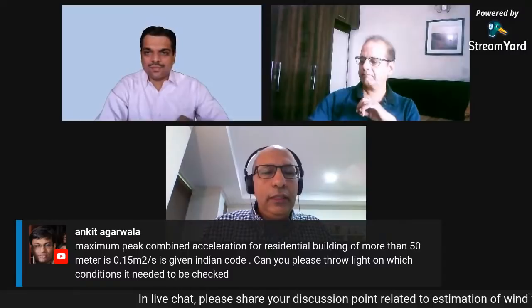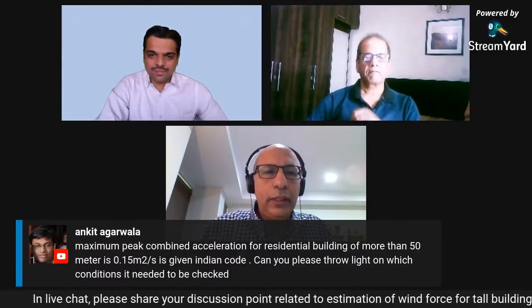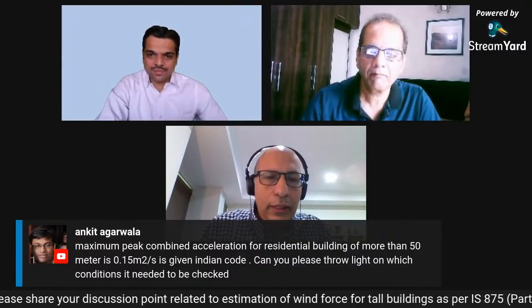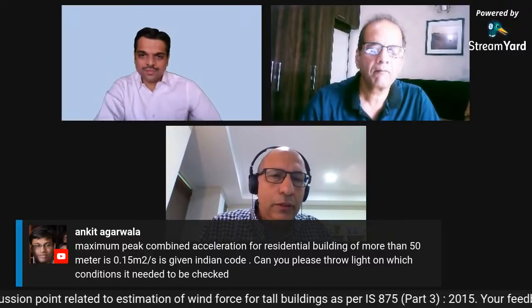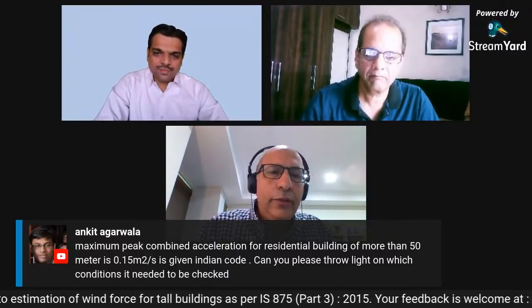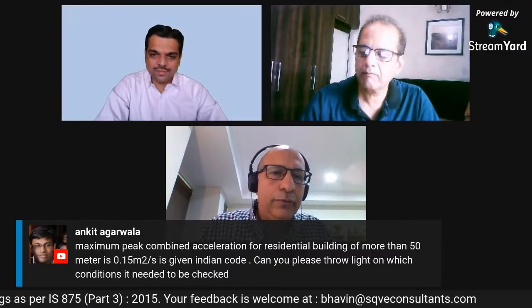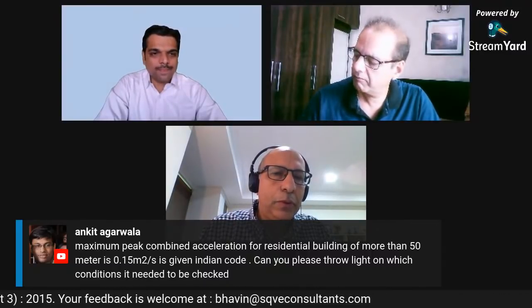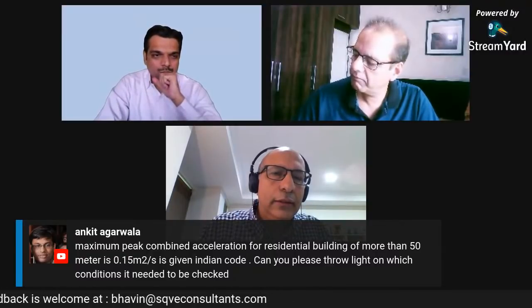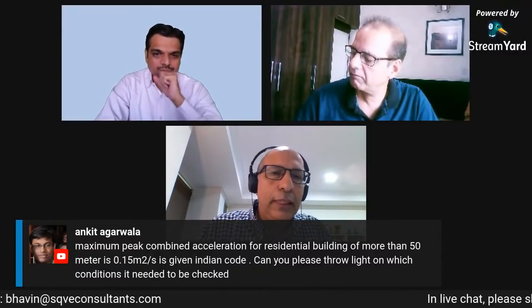And that is being confirmed by numerous research done mainly in Hong Kong, and it's been shown that people's perception of motion becomes much more heightened where the building is stiffer.